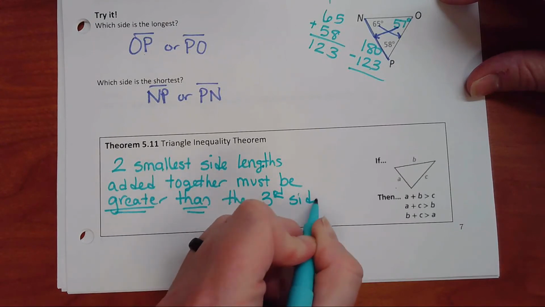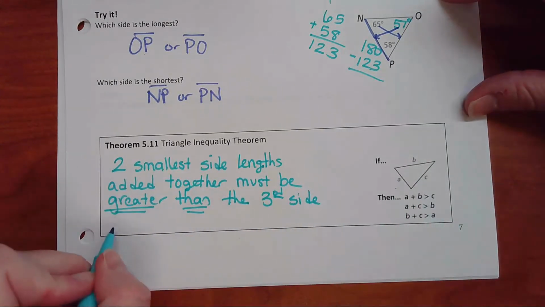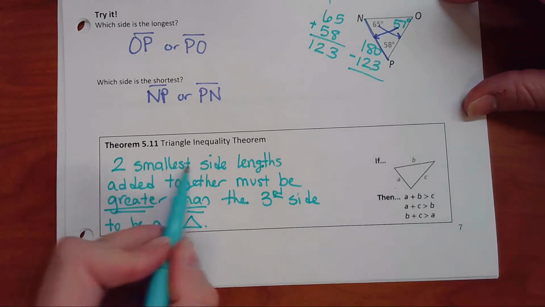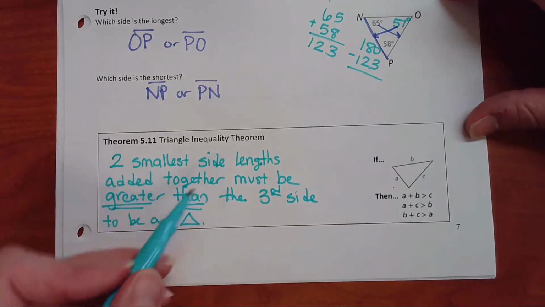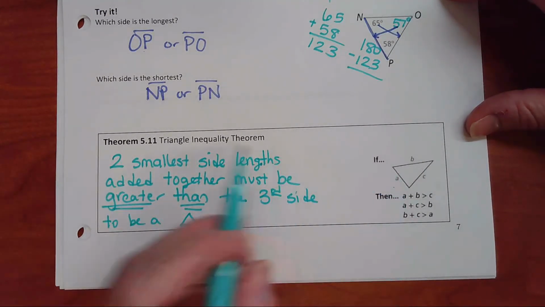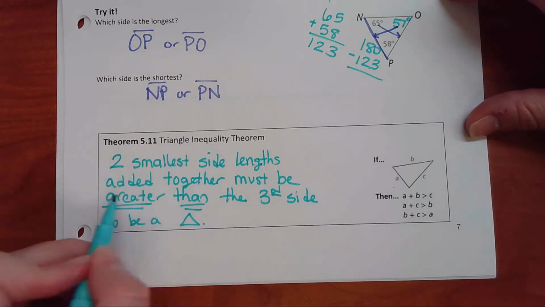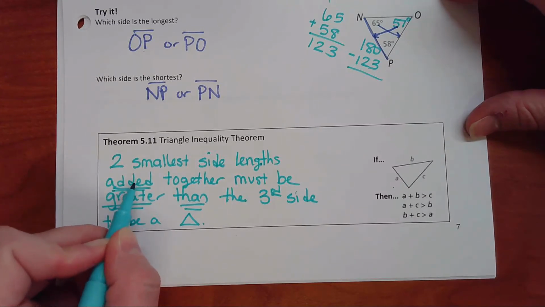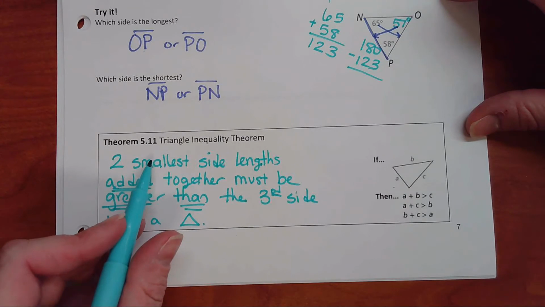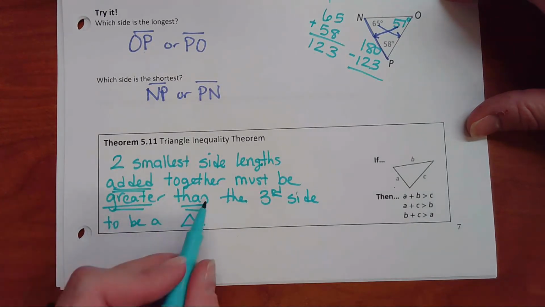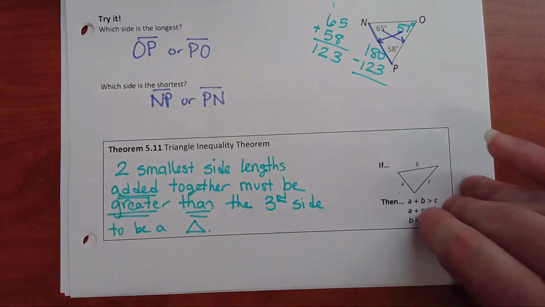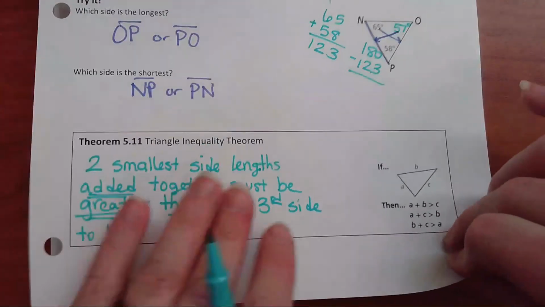So you're always going to take the two smallest side lengths that they give you. If those two small side lengths, when you add them together, are greater than the third side, then it's a triangle. If the two smallest side lengths added together is not greater than the third side, then it's actually not a triangle. So let me show you some examples of what you're going to be doing.